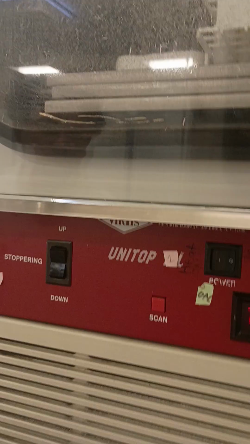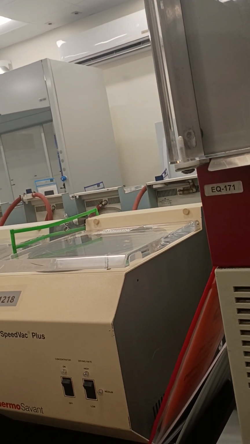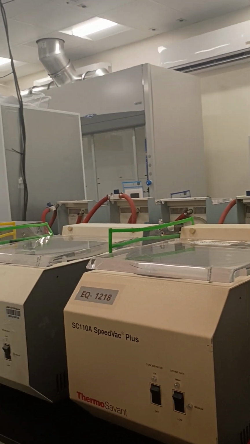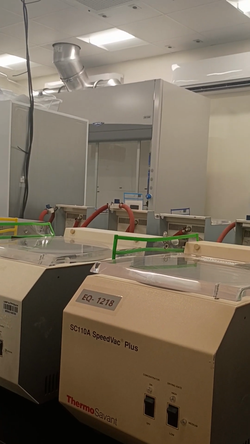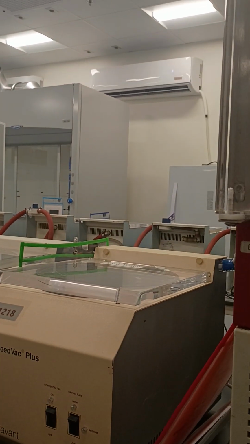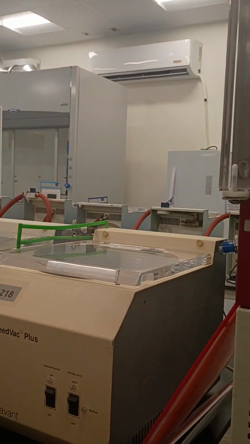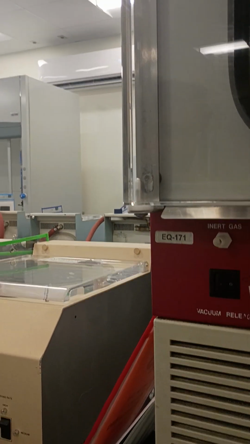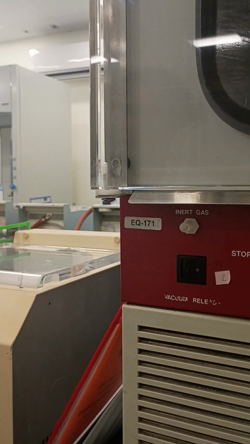The vacuum comes from outside into the system, but it's not in the system until you turn it on. So when you turn it on, you seal it. If you don't seal it, it's going to start leaking out of here. At the end, when it's done, you turn off the heat and open the vacuum to release the pressure, because it's under pressure, so you can unlock the door.